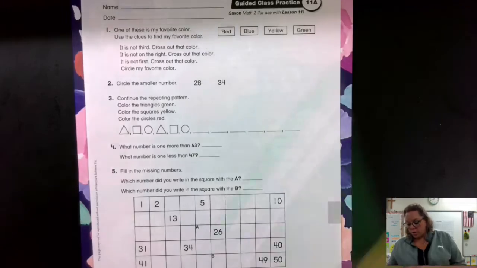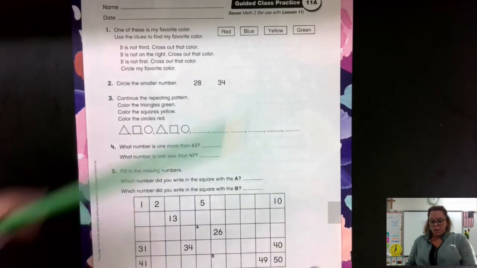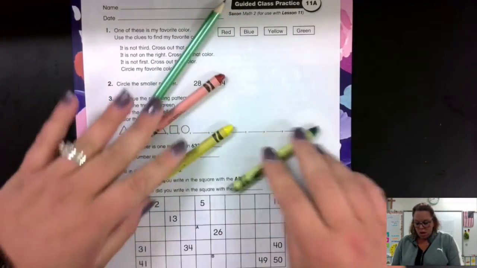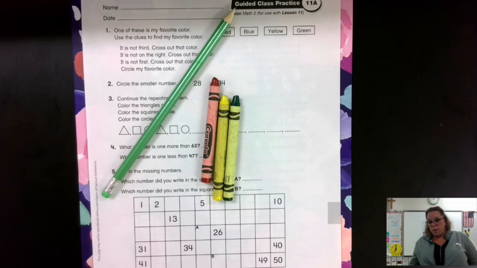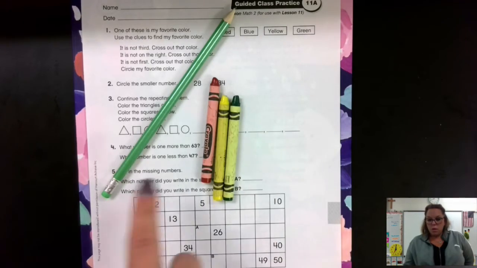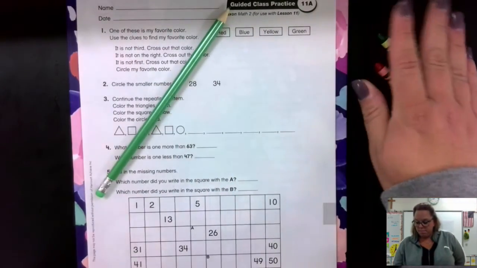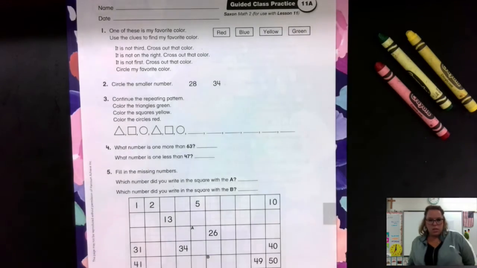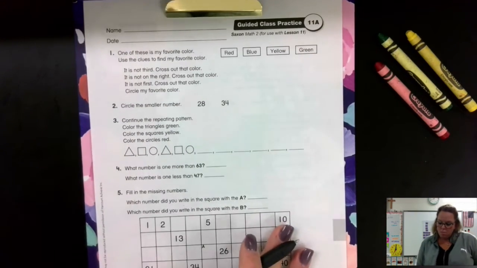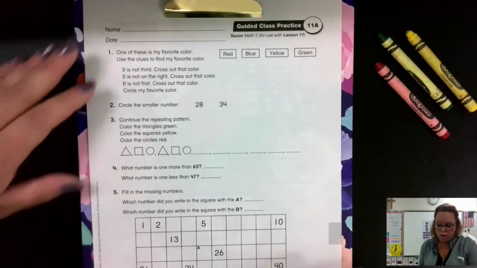Remember that for the guided class practice, you need to have your pencil, and then you need to have a red, yellow, and green crayon. So hopefully by now you have those things because I reminded you about that at the beginning. But if you don't, make sure that you go ahead and get it. I am going to still use my pen because I think it's easier for you to see, but make sure please that you're using your pencil.